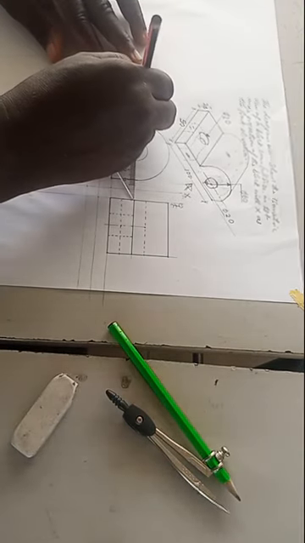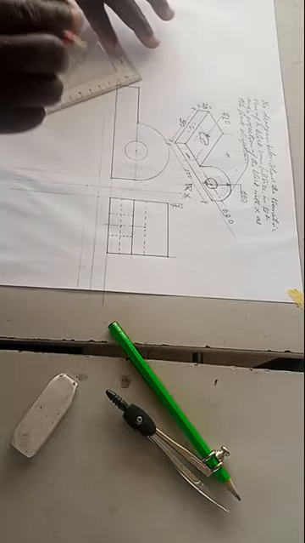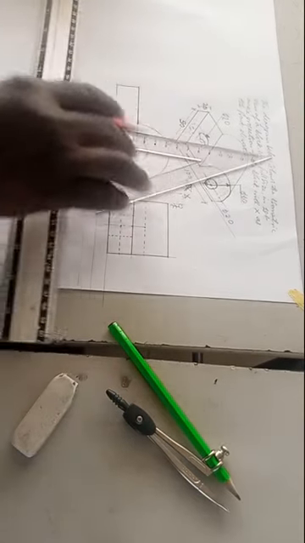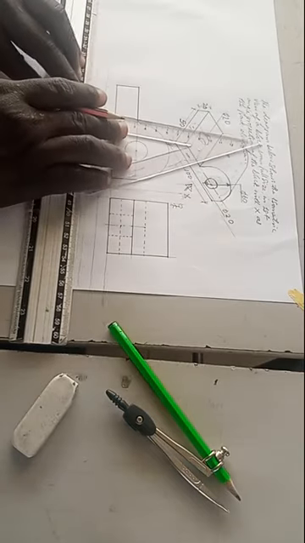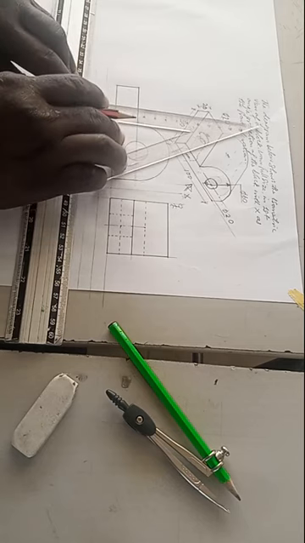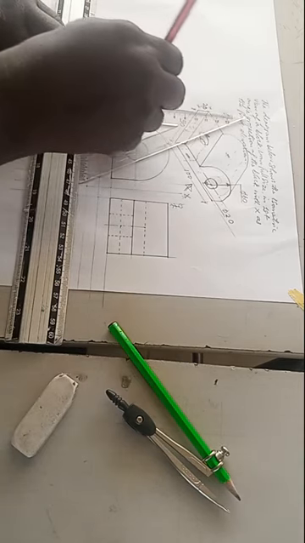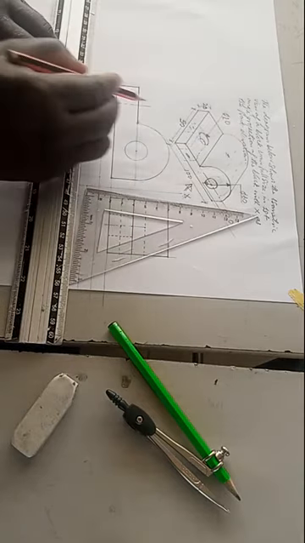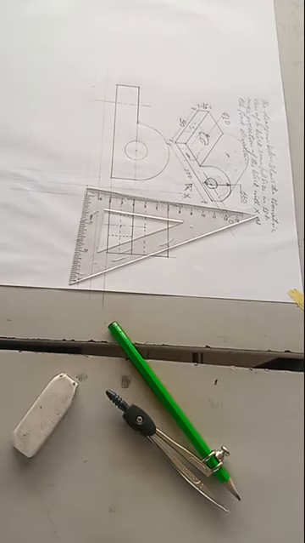So we measure 20. This is 20. That's the middle. From that 20, that will be the center line. Let us draw the center line of the hole. Whenever you have a circular hole, always make sure you put a center line to indicate that it is a circular hole, like that, long, short. Now that's the center of the hole.